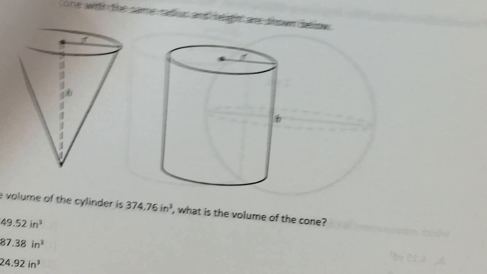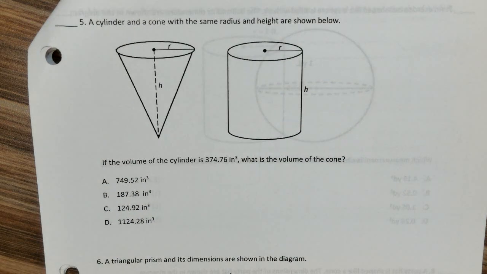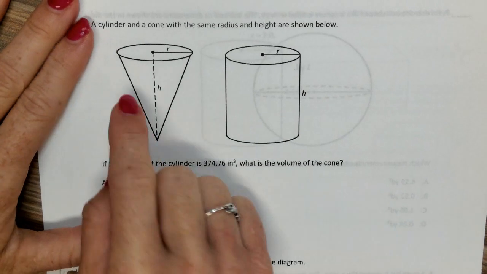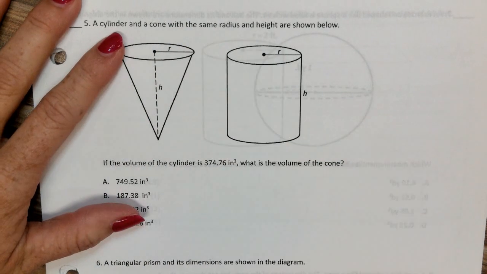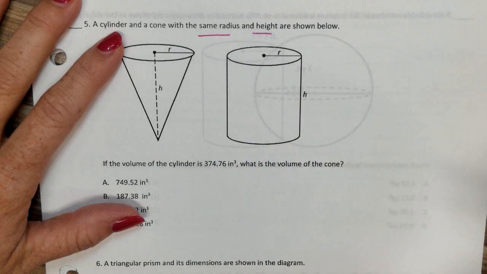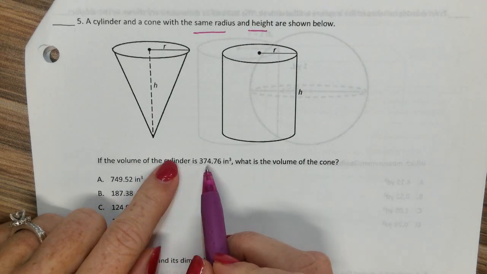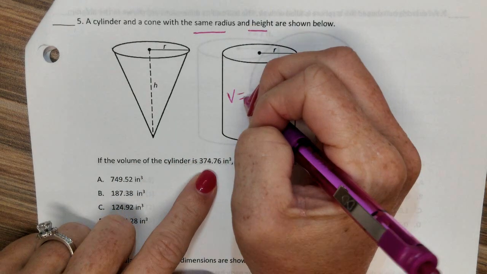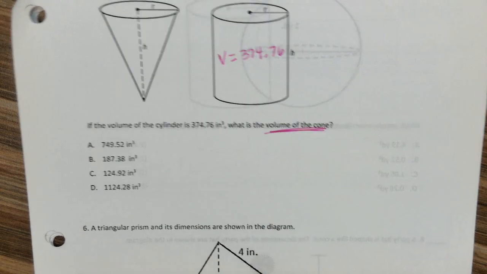Okay, the last thing I'm going to help y'all with, go to the multiple choice and go to number 5. I am going to help y'all with this one. It is very likely you will see this question on your STAR test. All right, here we go. It says a cylinder and a cone. Now this is the important part. With the same radius and same height are shown below. If the volume of the cylinder is 374.76, what is the volume of the cone?